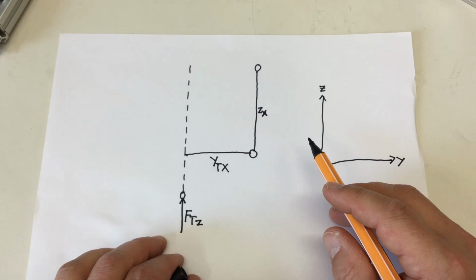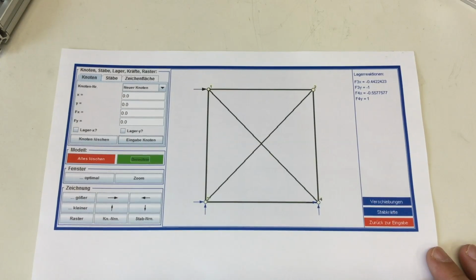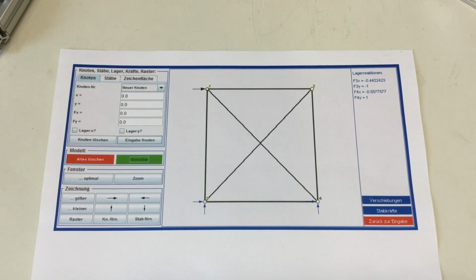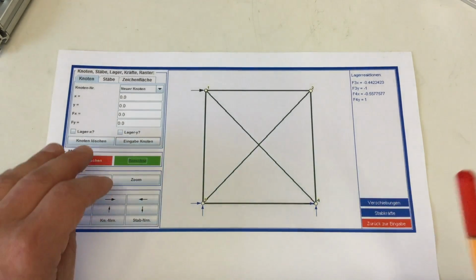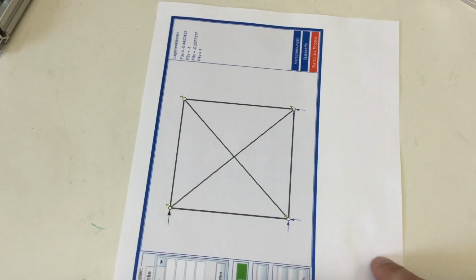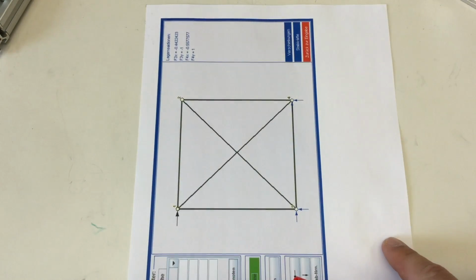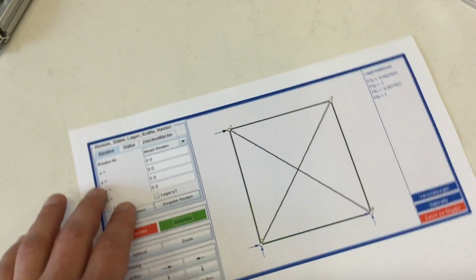There are many ways to do that. One possibility is simply to enter the force on your tool, and sorry, I have to rotate this by 90 degrees.